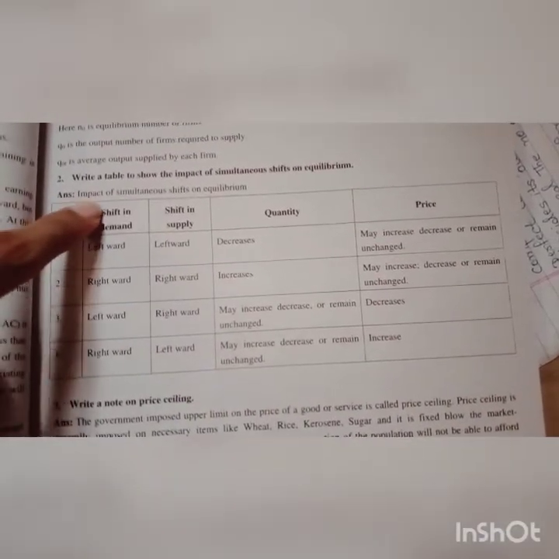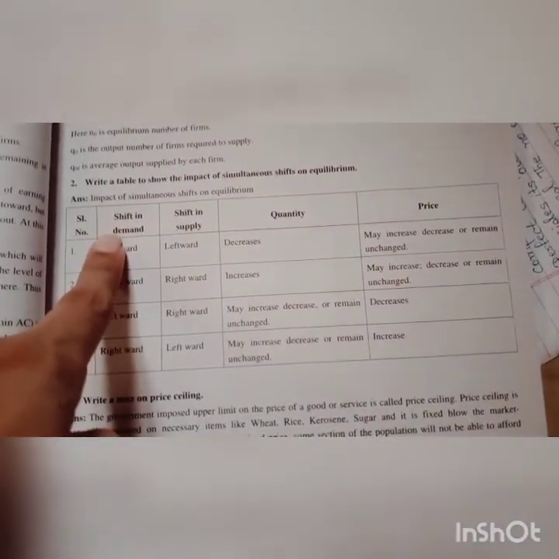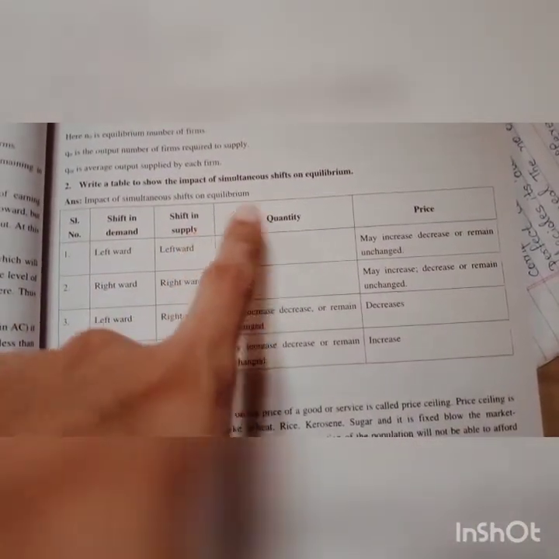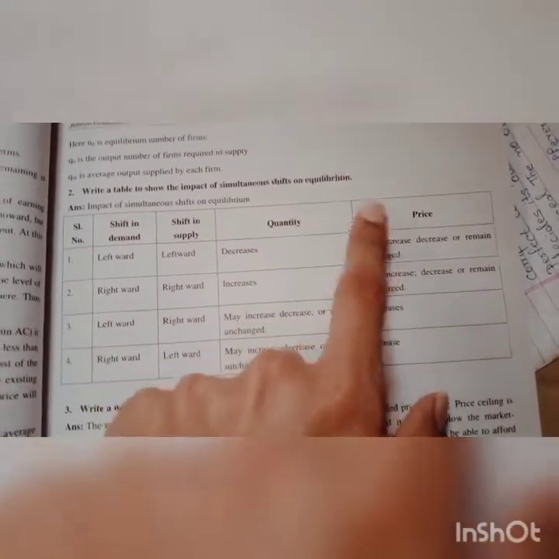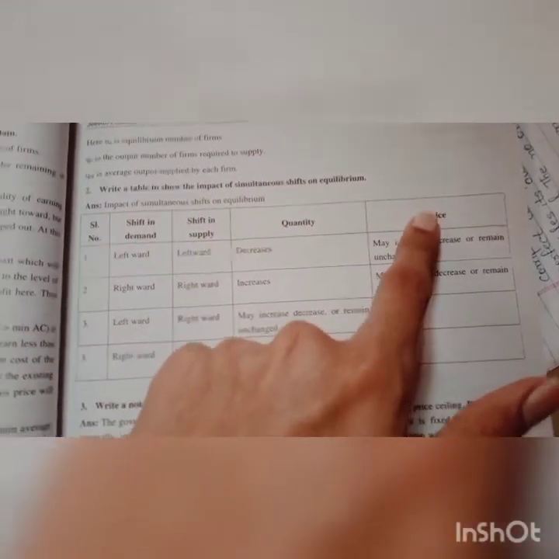First remember the columns: shift in demand, shift in supply, quantity, price. You have to remember this.